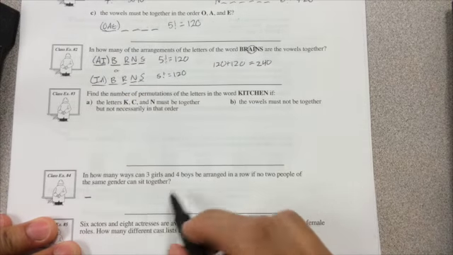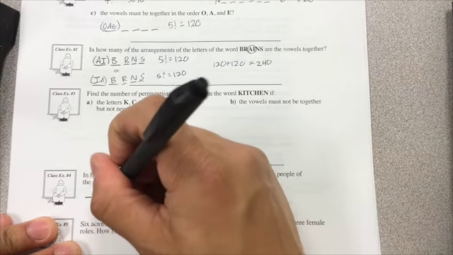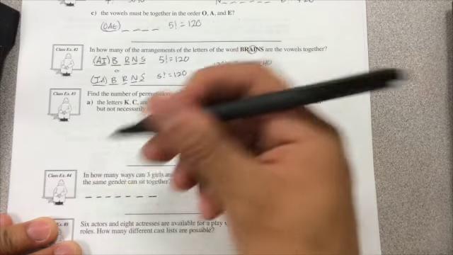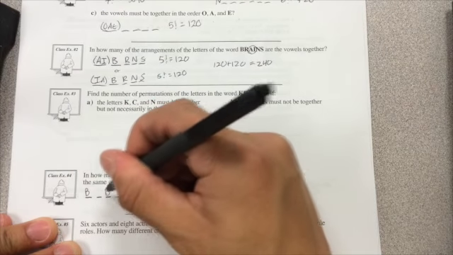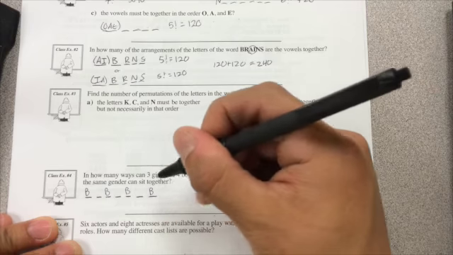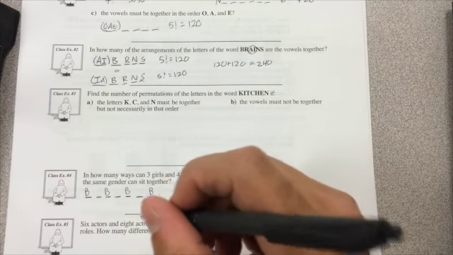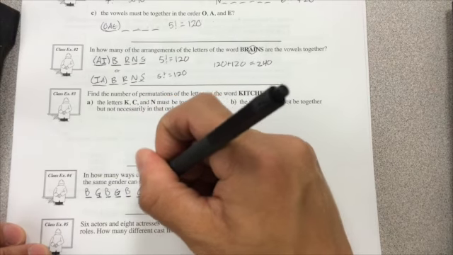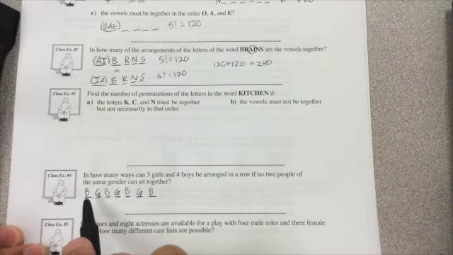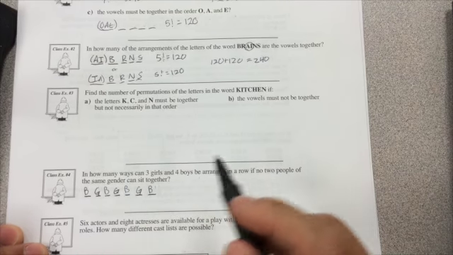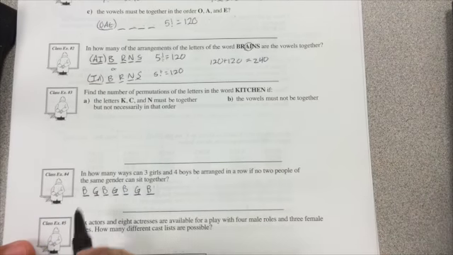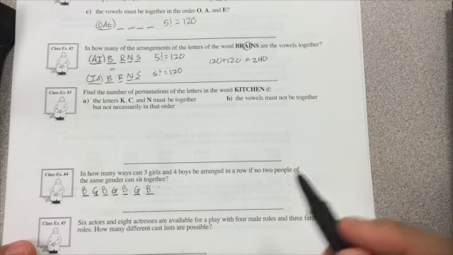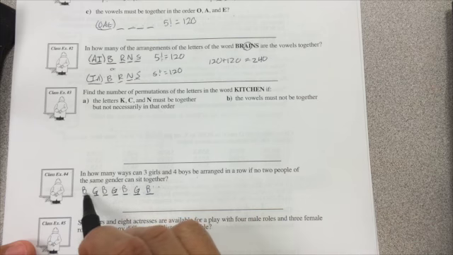Okay, well, we have 7 people altogether, so 1, 2, 3, 4, 5, 6, 7, and they have to sit in such a way that they're not sitting beside the same gender. So there's 4 boys and 3 girls. Since they can't sit beside someone of the same gender, they have to sit boy, girl, boy, girl, boy, girl, boy. The boys have to sit every other seat, and so do the girls.